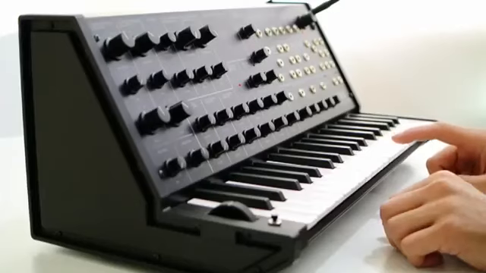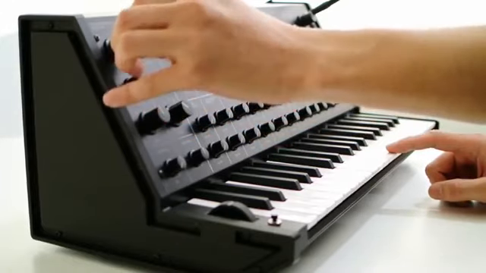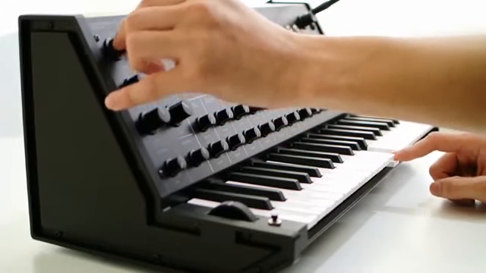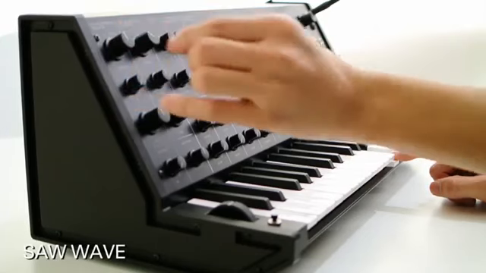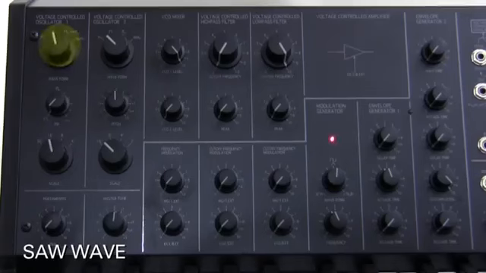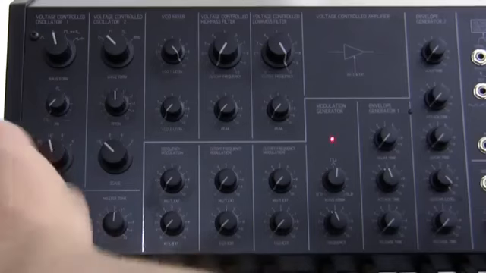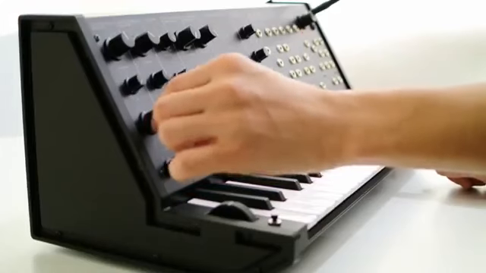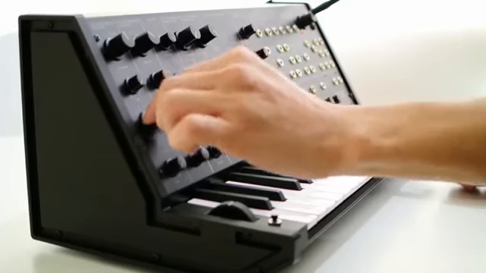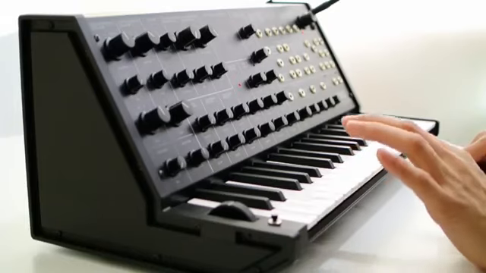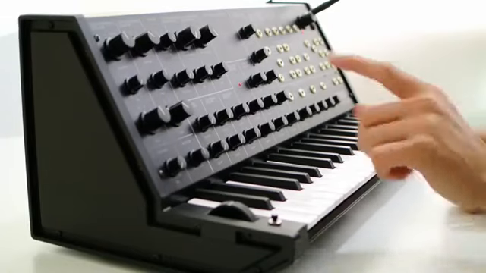Next, we will select the VCO wave shape with the top knob. Then let's select the saw wave as the default. The third knob will enable you to switch between octaves. This setting only has the VCO 1 level from the VCO mixer, so at this point, VCO 2 will not be heard.